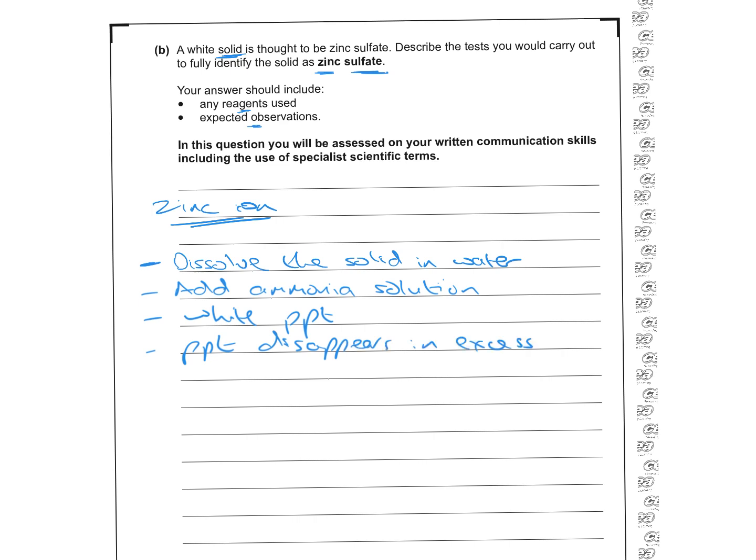Now, just to make a point here, why can sodium hydroxide not be used? Well, if sodium hydroxide is used, it will produce a white precipitate with zinc ions, just the same way as ammonia did. It would also produce a white precipitate with aluminium ions. However, if the sodium hydroxide solution was added until it was in excess, then both precipitates, those caused by the zinc ions and those caused by the aluminium ions, would dissolve. So hopefully you understand that.